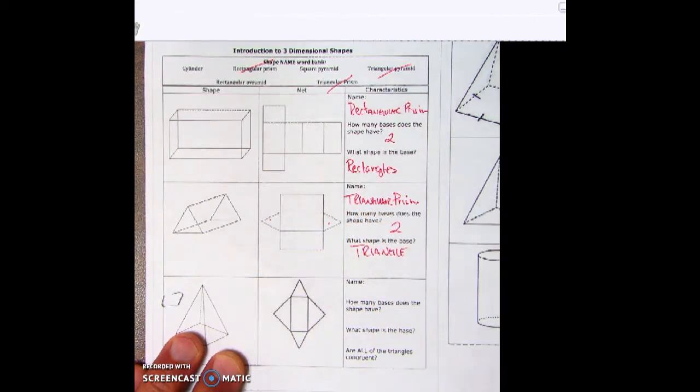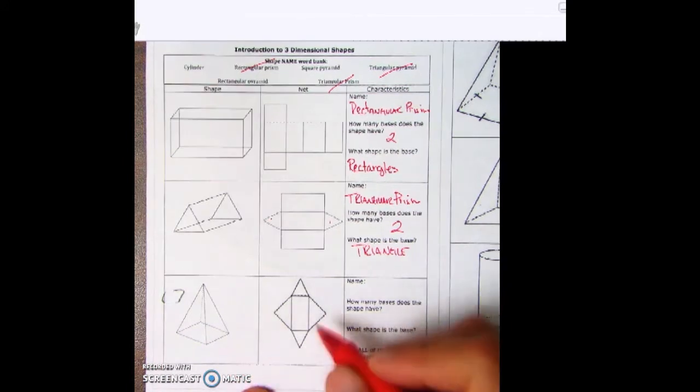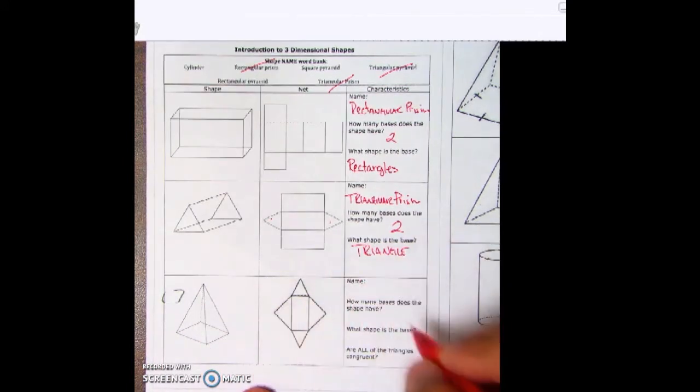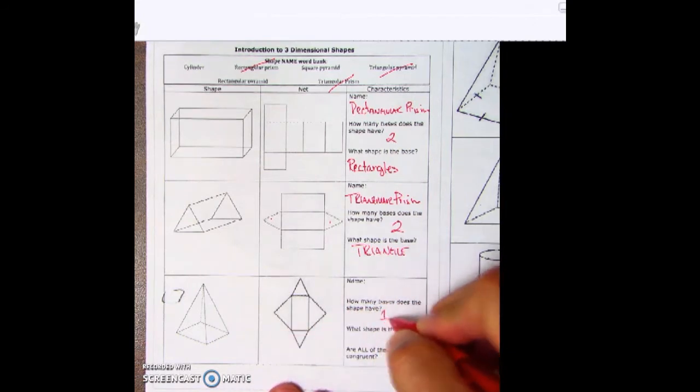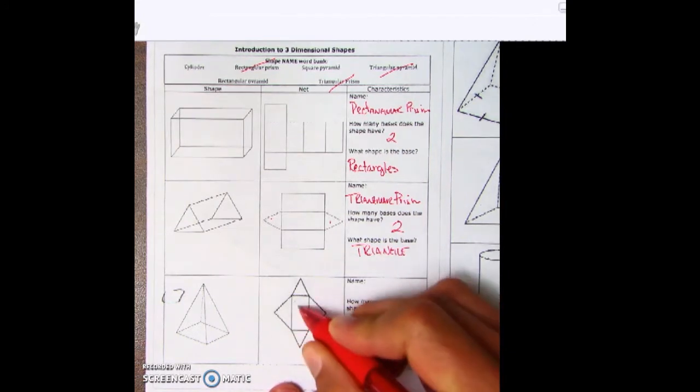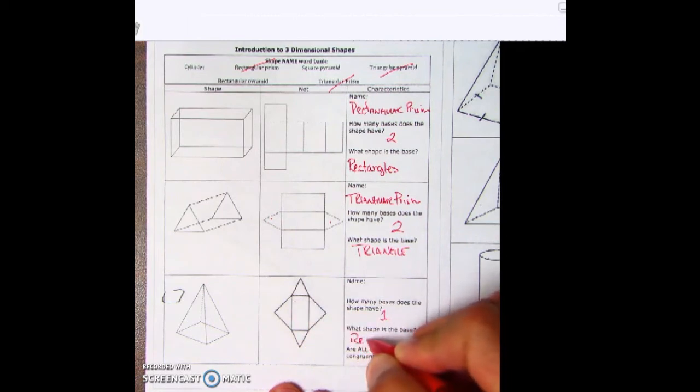Okay. Here we have a pyramid, traditional, what we think of as a pyramid, like in Egypt. It has one base. The shape of the base is a rectangle.